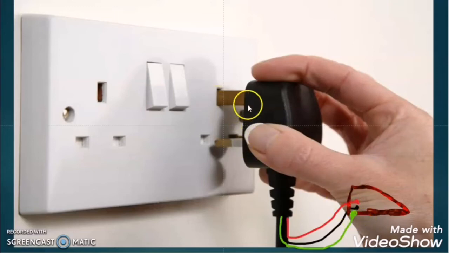The benefit is that when you connect this plug with the 3-pin socket, the earthing connection is established first, and then the phase and neutral pins of the plug establish the connection with the neutral and phase.